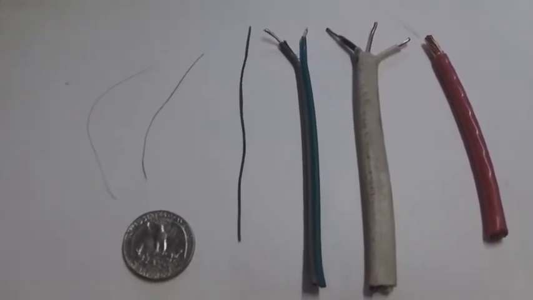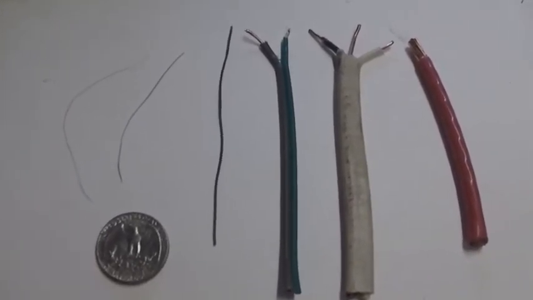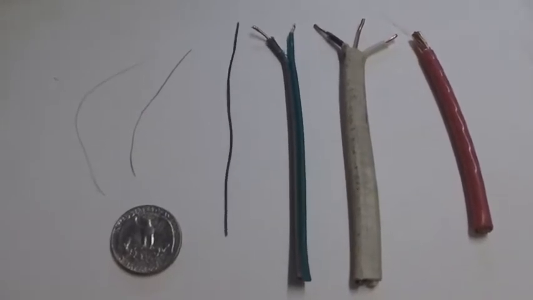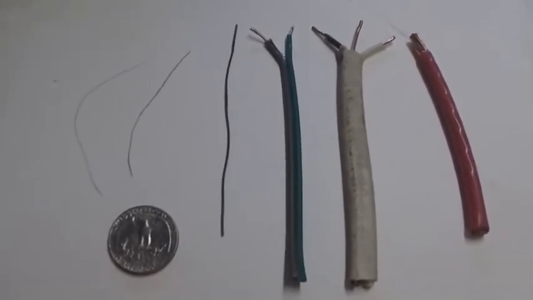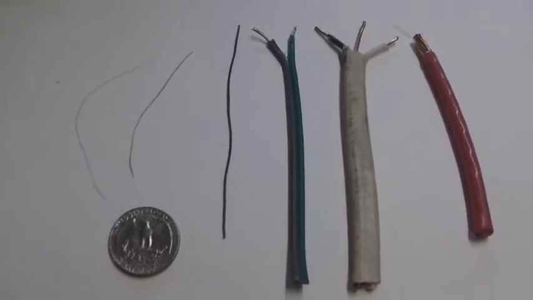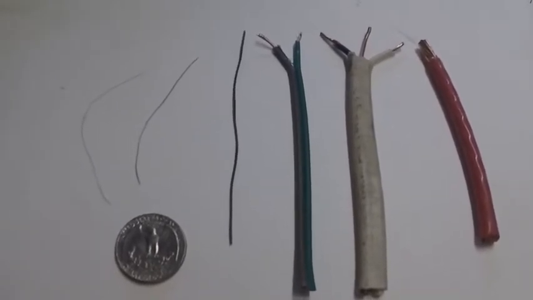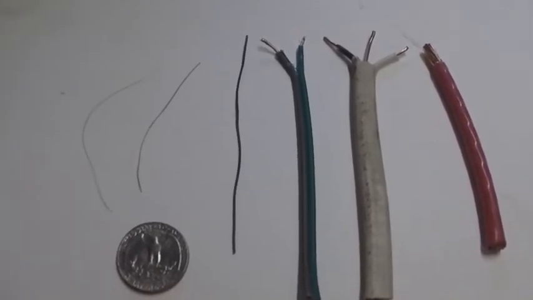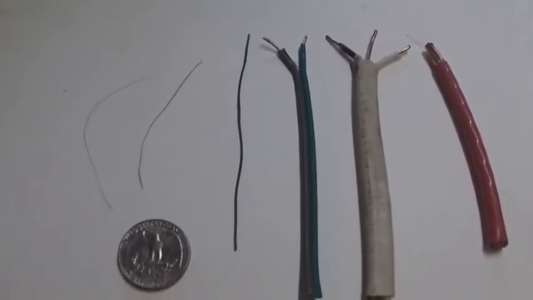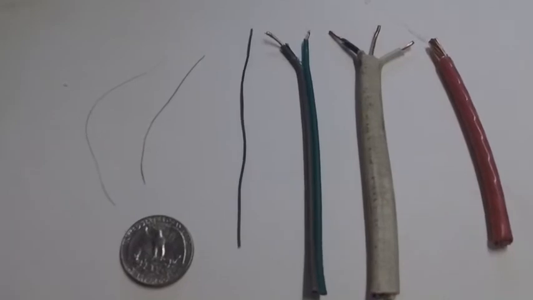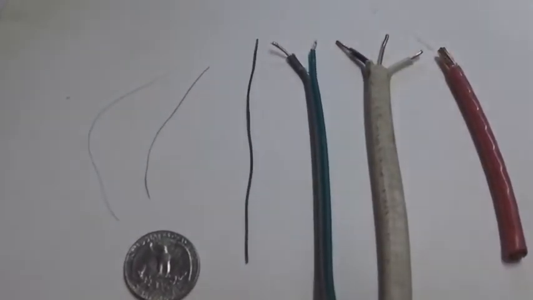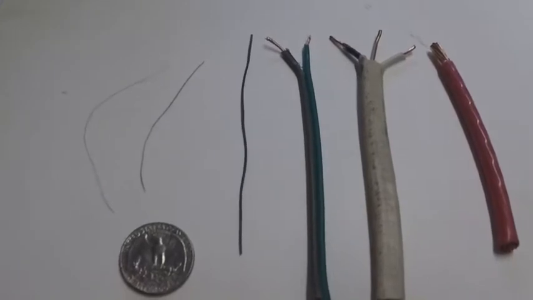Anyhow, they all carry electricity, and the way they do that is they're all metal, and electrons get pushed by voltage into the next closest molecule of metal. And it goes like that, like a bucket brigade, from one end to the other end. And I'll show you more about how that happens.